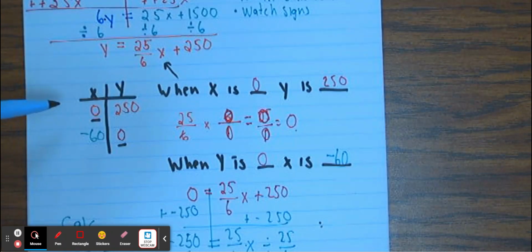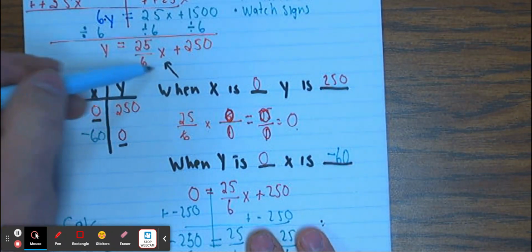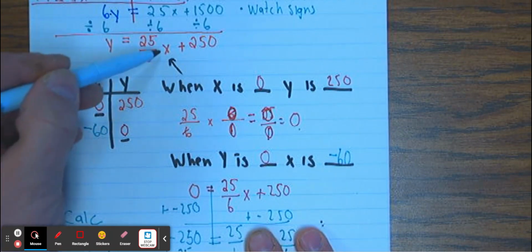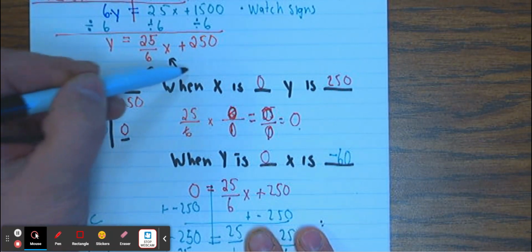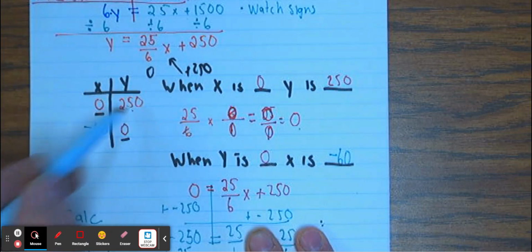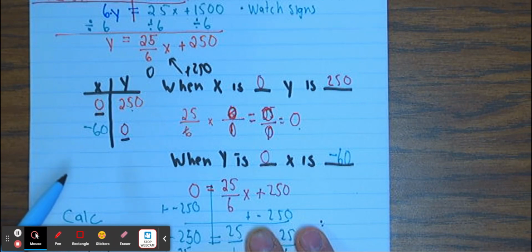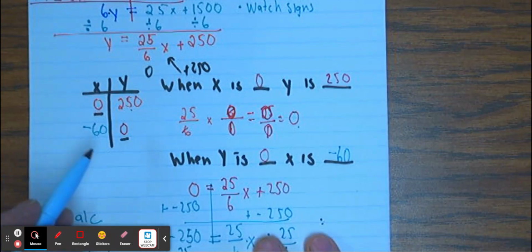Okay, I'm sorry, y is 250, not negative 250, because this comes out to 0 plus 250, and that equals 250. So this is one set of points, (0, 250), which I will graph later and I'll show it to you.